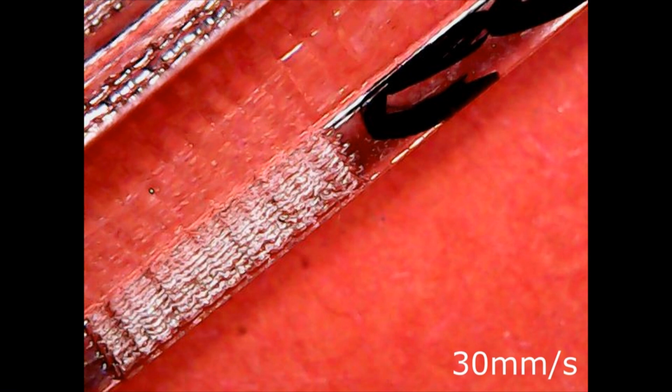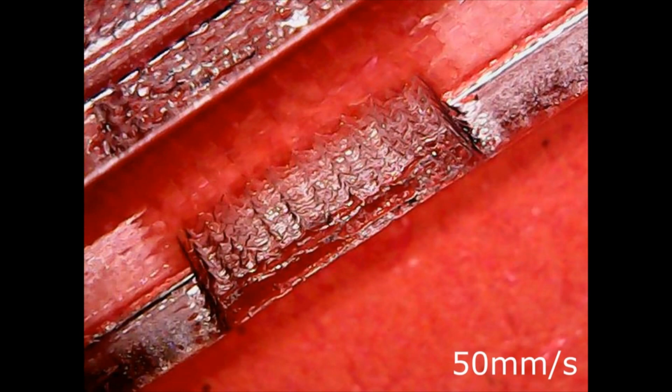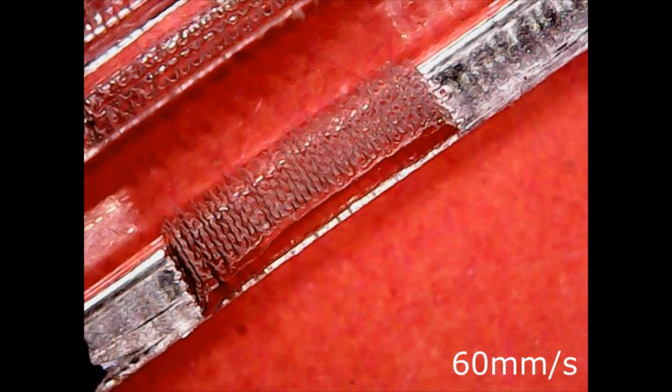30 millimeters a second? Well, the spikes are disappearing very much. Well, with the exception of those little spikes at the end there, that's a fairly flat pattern. That's a bit unexpected at 40 millimeters a second. There's a lot of them and they've all of a sudden appeared back at 50 millimeters a second. Wow, look at that at 60. So we've got something going on there.